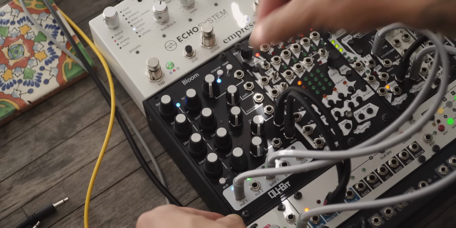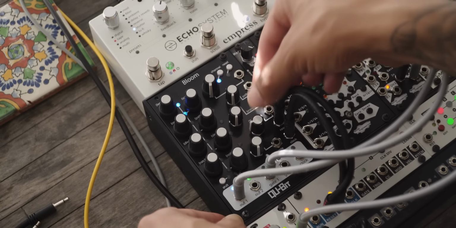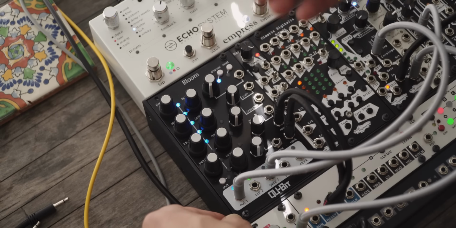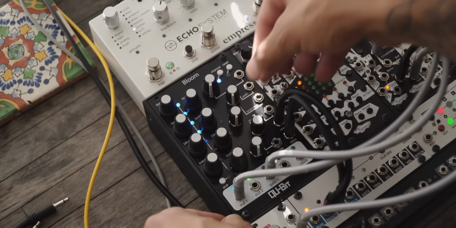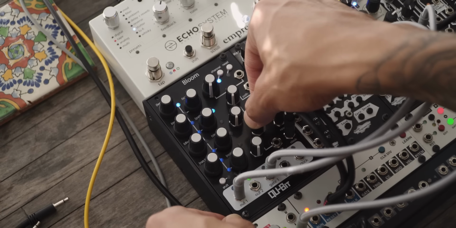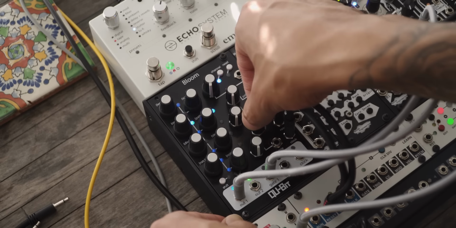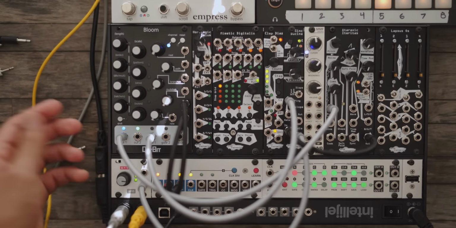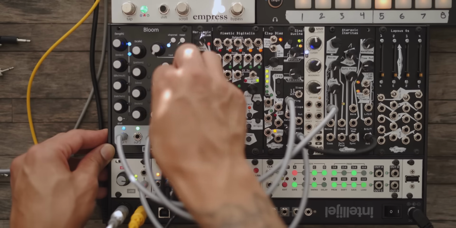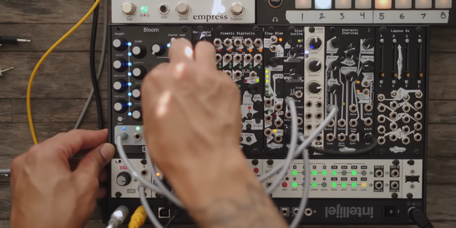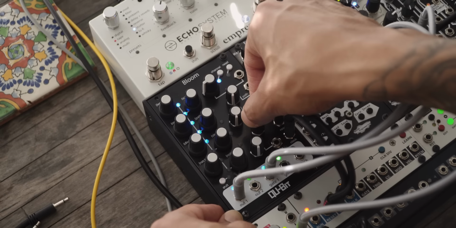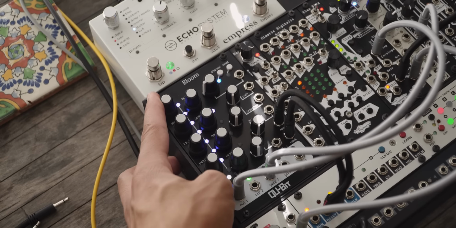So now let's try and mutate this, right? So I'm gonna turn it up a little bit. And mutate will change the pitches, but it won't change the gates. So if I turn this all the way up, it's going to basically be 100% chance that every step will be randomized. And then if I crank it all the way back down, it'll keep it at that. So let's turn this up a little. Or if I set this to 8 steps.